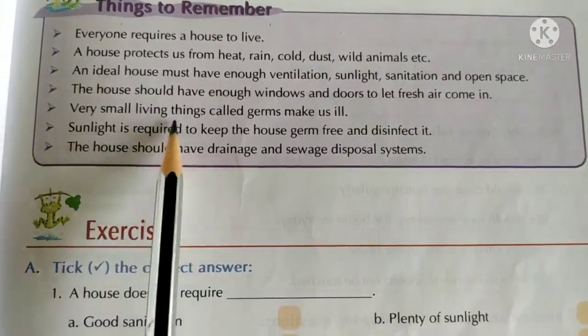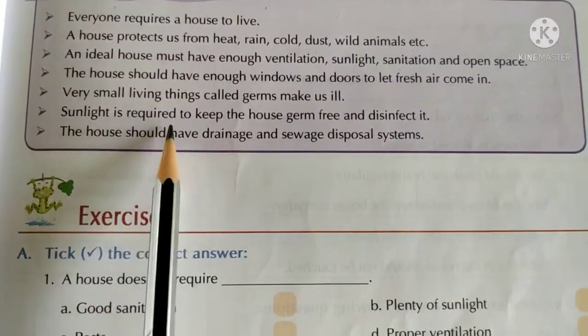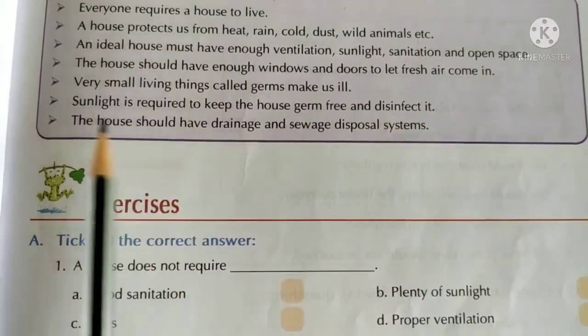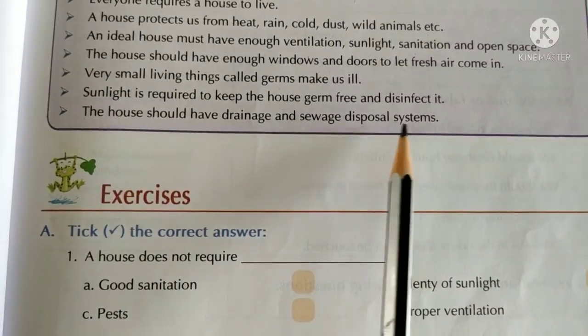Very small living things called germs make us ill. Sunlight is required to keep the house germ-free and disinfected. The house should have drainage and sewage disposal system.